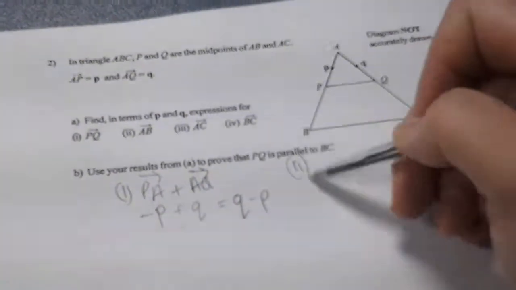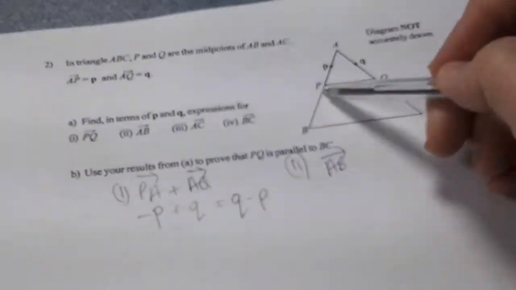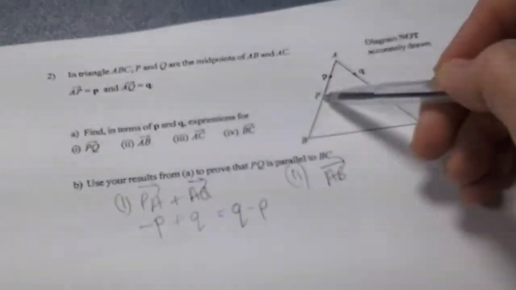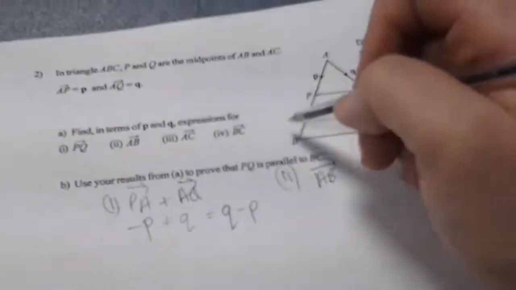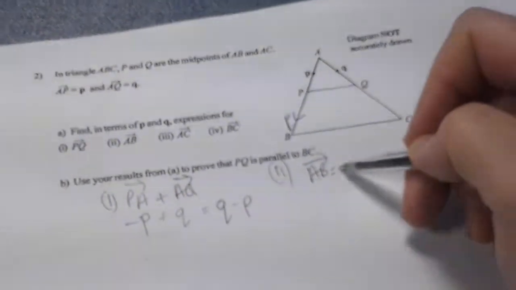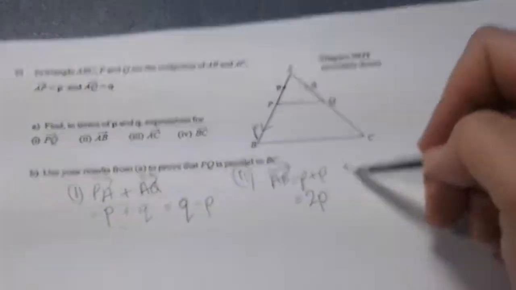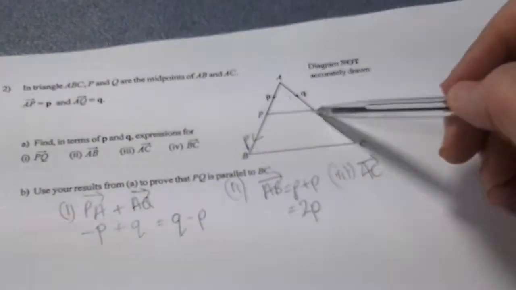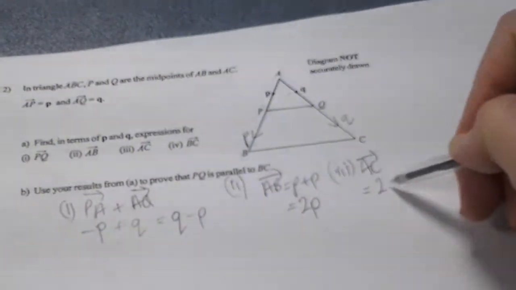It's neater to write this as Q minus P, but you probably wouldn't lose any marks if you wrote this. Number 2, AB. If P is the midpoint, then it means that this vector and this vector are the same size and direction. So AP is equal to PB. So both of them are P. So if we're going from A to B, we're going through P plus P, which is 2P. For part 3, we've got to find AC, and it's pretty much the same as AB. Because Q is the midpoint, if this is Q, this is Q as well. So AC is 2 Qs.